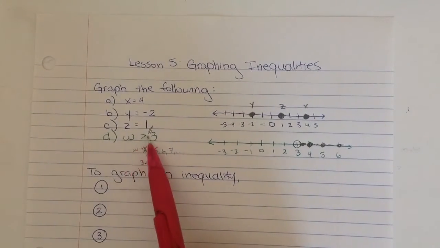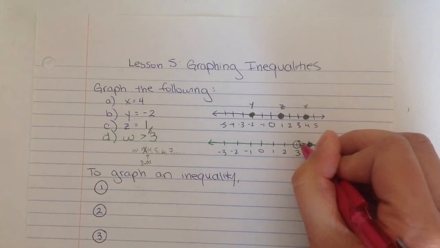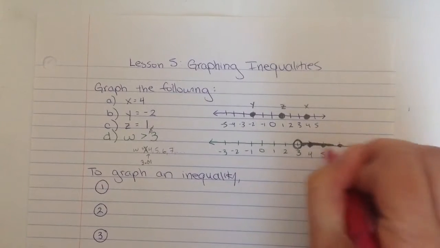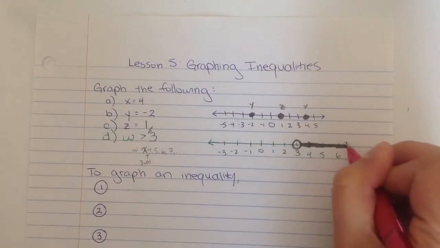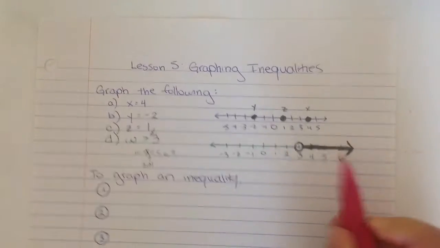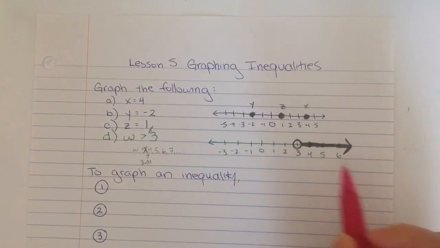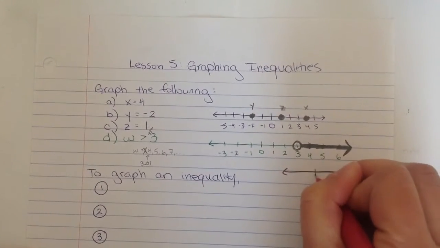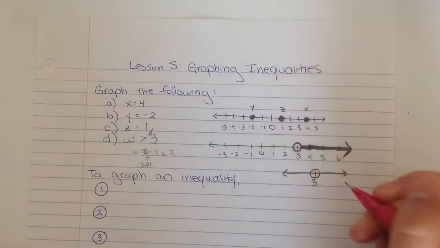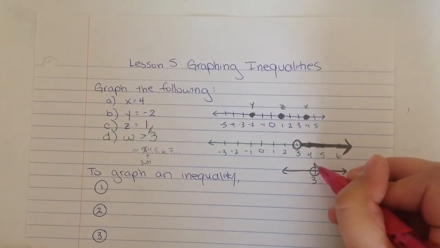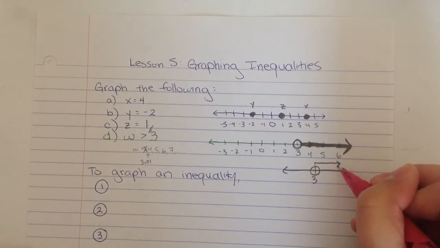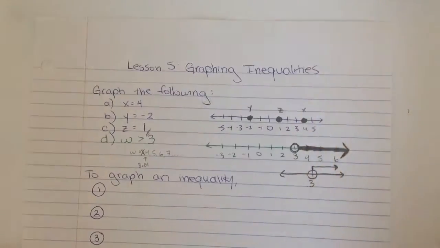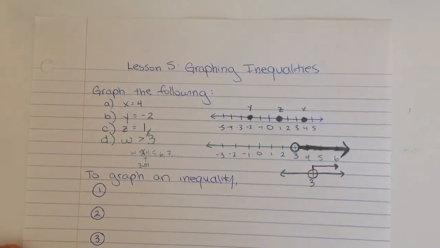So to graph w greater than 3, we have this open circle at 3, because it cannot equal 3, but it can equal anything greater. In textbooks, they draw an arrow and thicken that line so you can tell which one it is. The way I'm going to draw it is, here's your number line, here's the number 3. You would draw an open circle and the arrow goes to the right. We're just going to draw a little arrow above it to the right, connected to the circle. See, it goes up and then to the right. That way you can still see the number line, but you see the arrow as well.